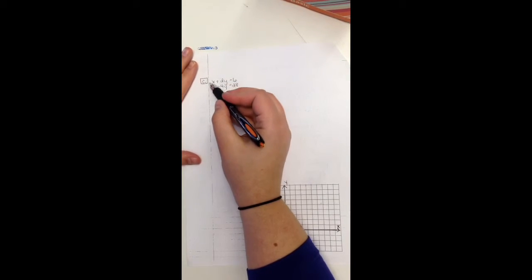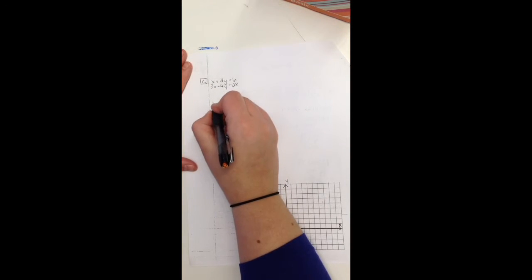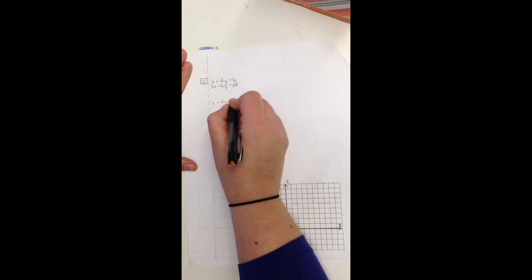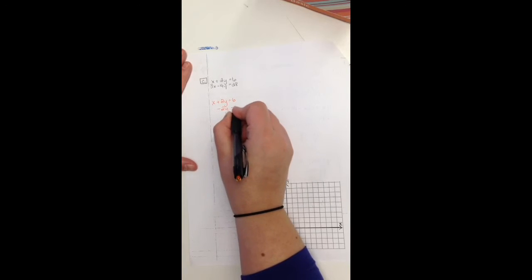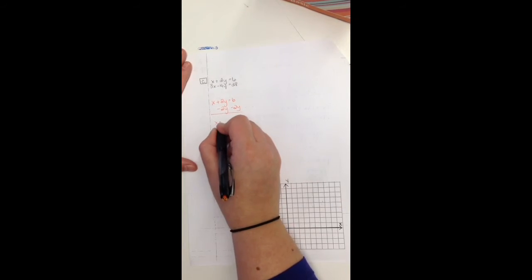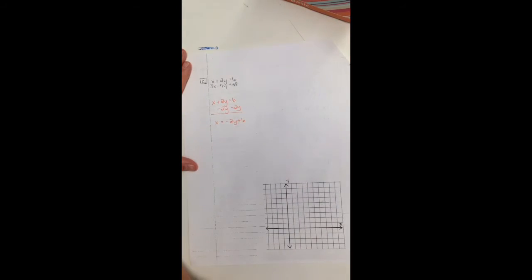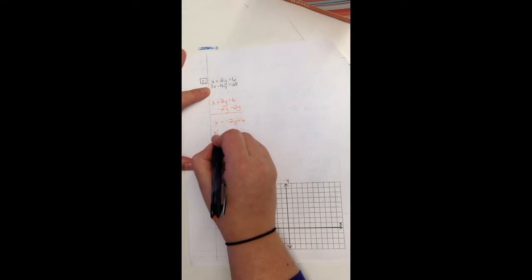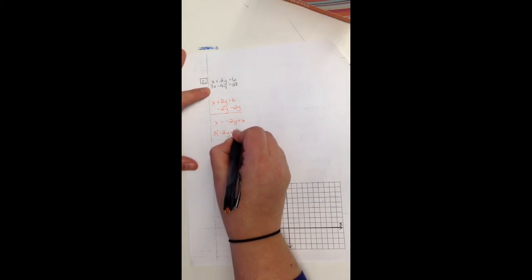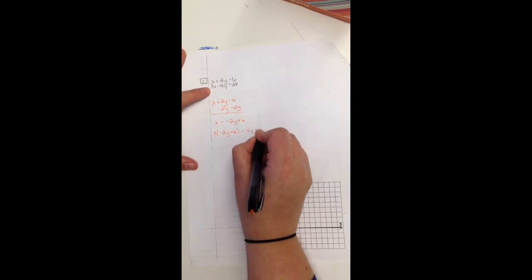All right, so first thing we notice about this one, we don't have any variable already solved for. Fortunately, that first one's going to be pretty easy because x does not have a coefficient. So I'm going to take that first one, and I'm going to subtract 2y. I'm trying to get x alone. And I have x equals negative 2y plus 6. Okay? So I've already done that. Now I'm going to take it and plug it into the second equation. I'm going to say 3 times negative 2y plus 6 minus 4y equals 28.